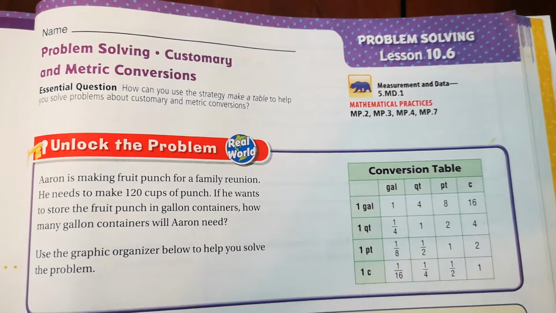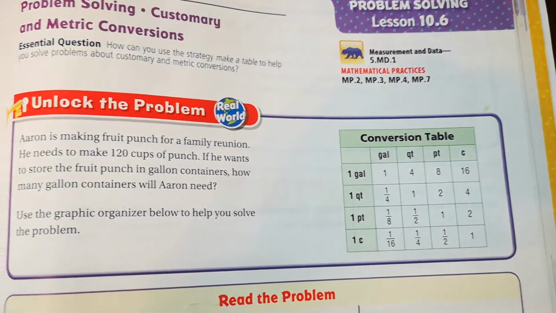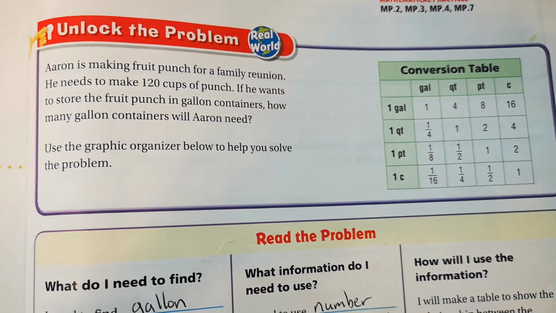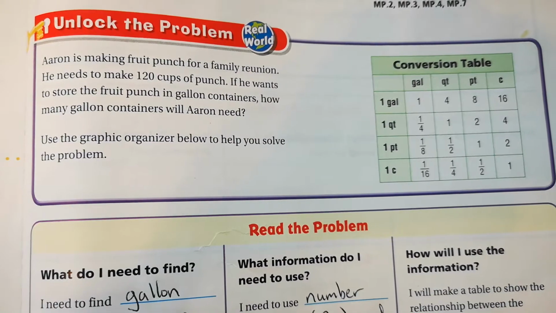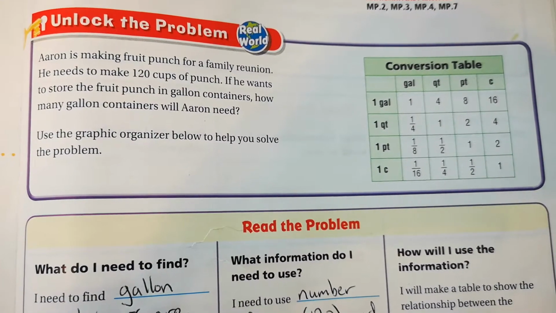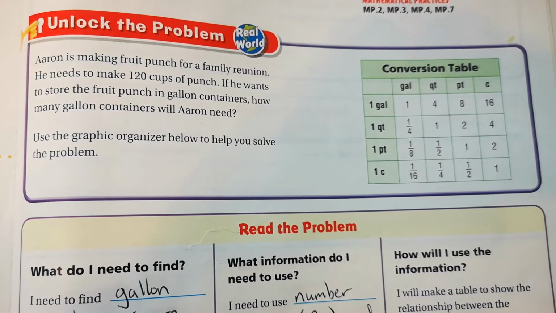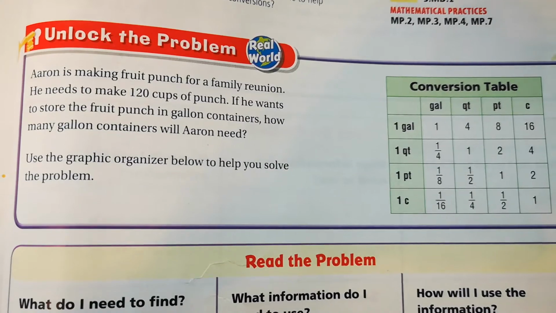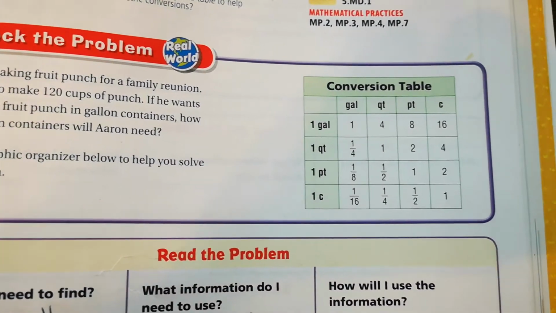Buckle up. All right. Today the problem is Aaron is making fruit punch for a family reunion. He needs to make 120 cups of punch. If he wants to store the fruit punch in gallon containers, how many gallon containers will Aaron need? And we get to use this graphic organizer to help us solve the problem.